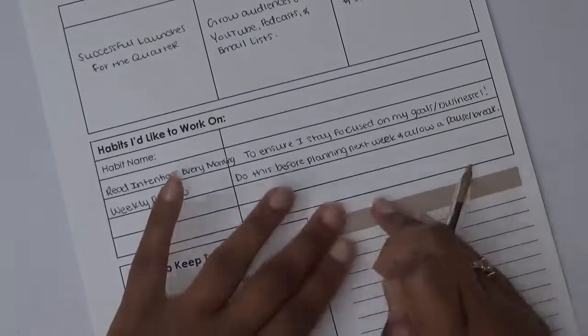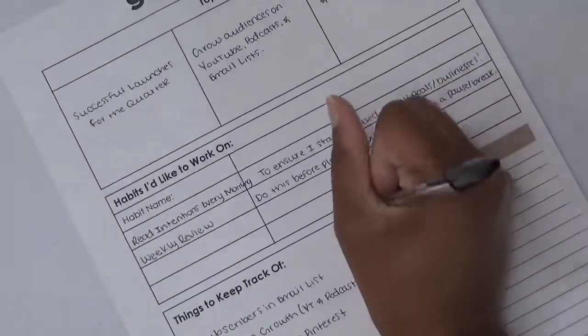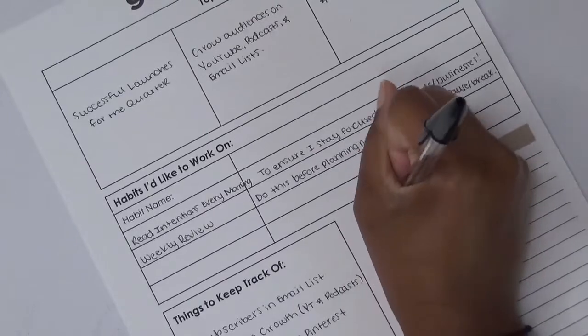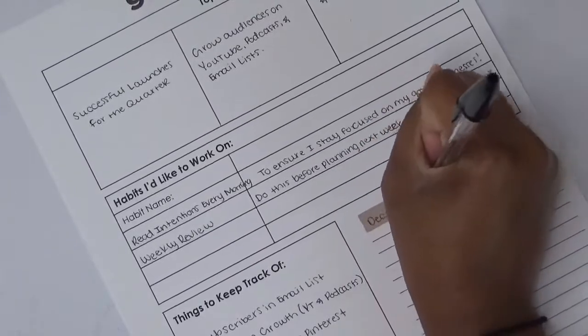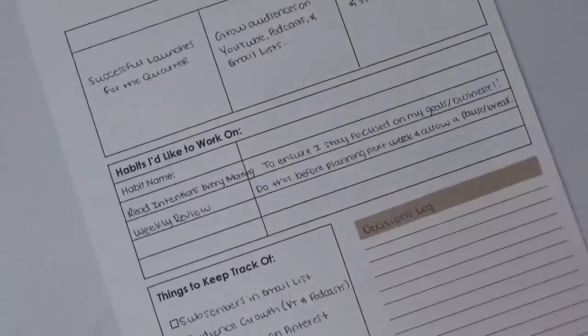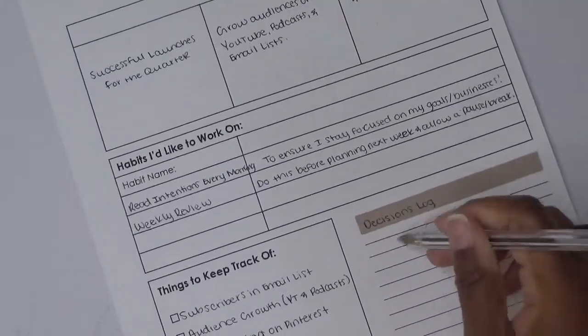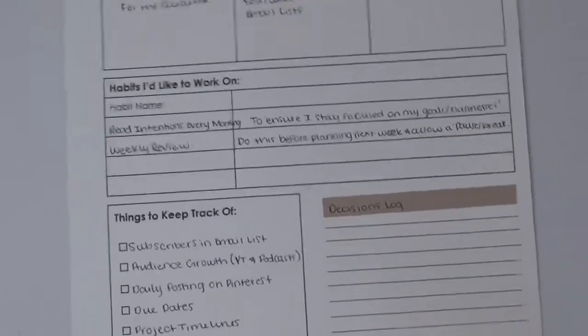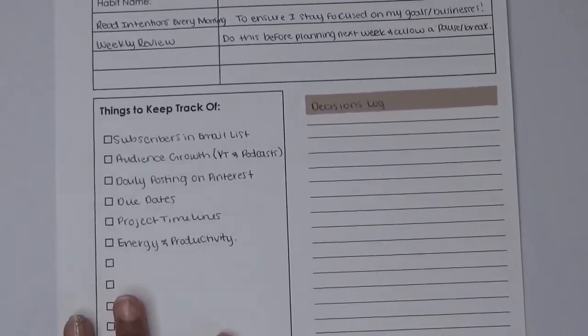Alright, so I went ahead and I added some washi here, and I'm going to put decisions log. And those are decisions that I will list here to make, and the solution or what the outcome is of that decision as I go through the quarter.